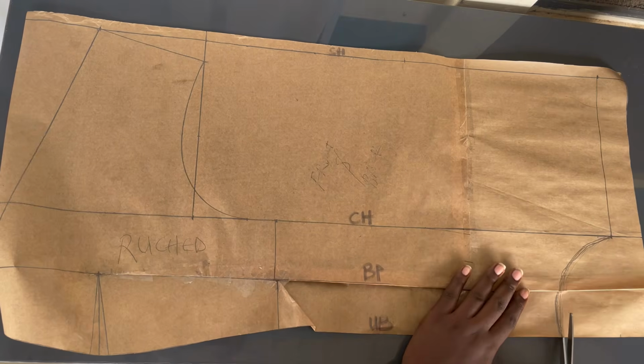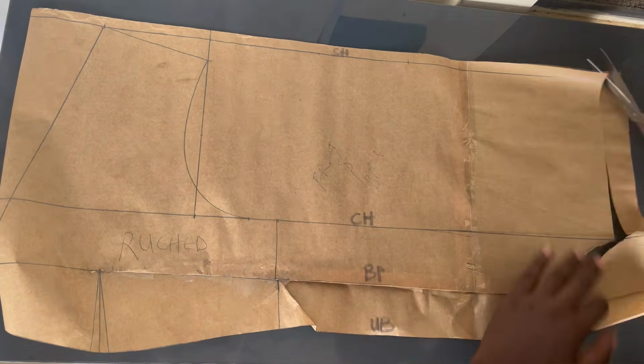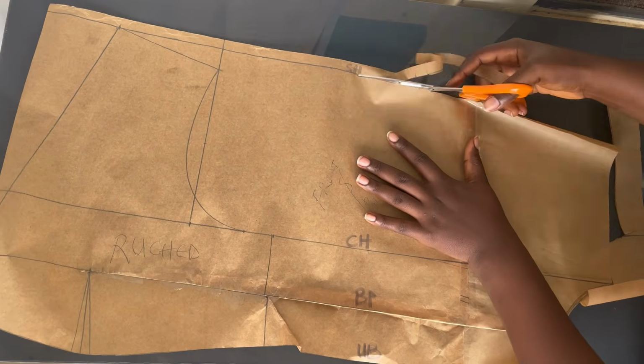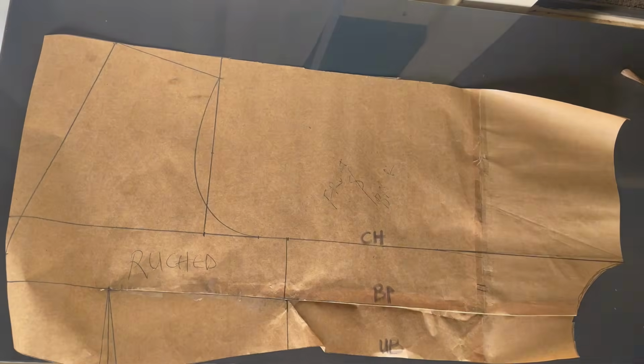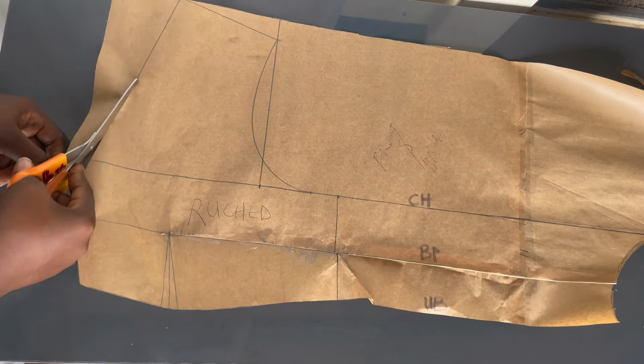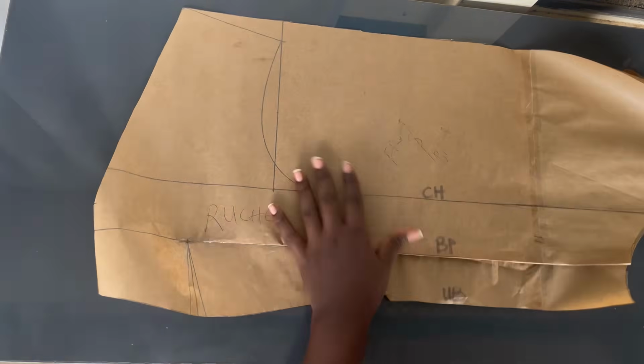I did this because I just want the armhole parts to blend into the side. You know, there's no armhole here. This is just like you're cutting out a boo-boo. I just hope I'm not confusing you. So now I'm just cutting everything out. I'm cutting out my neckline as well.